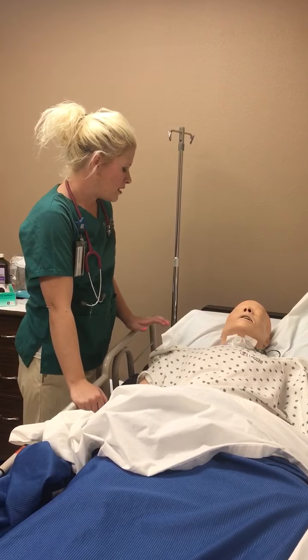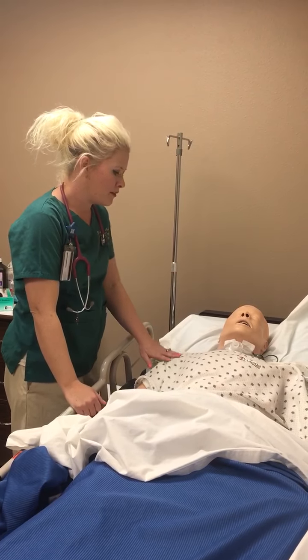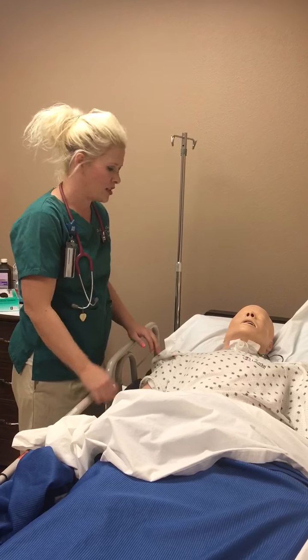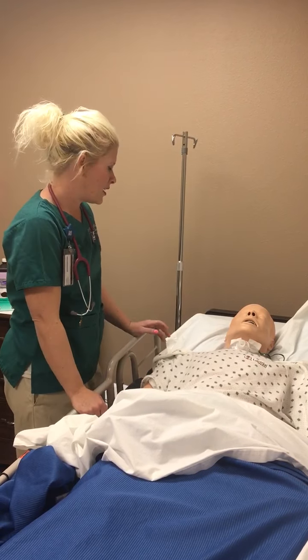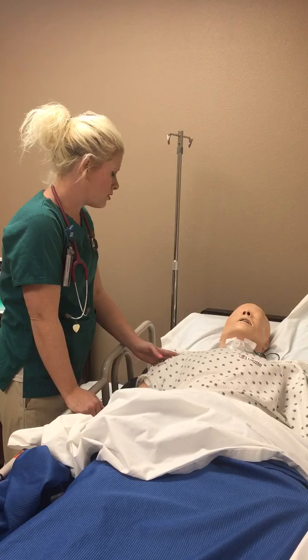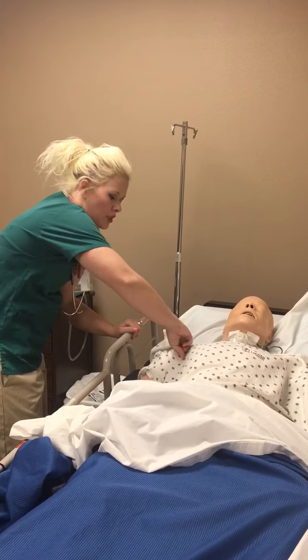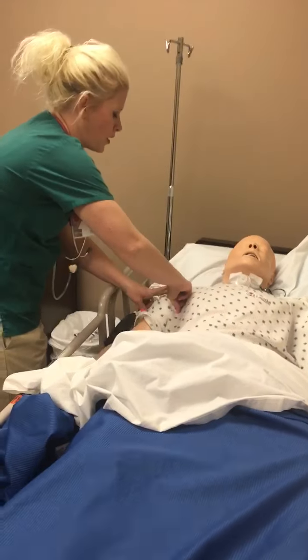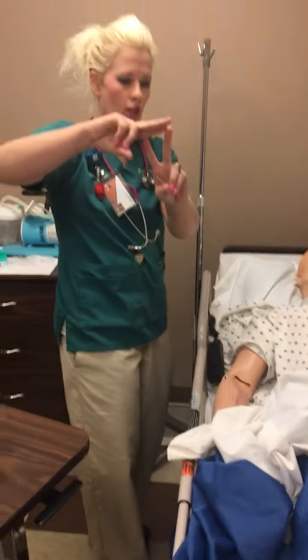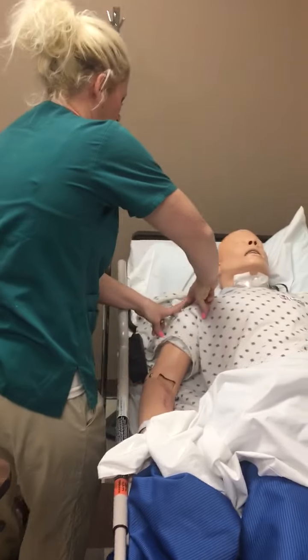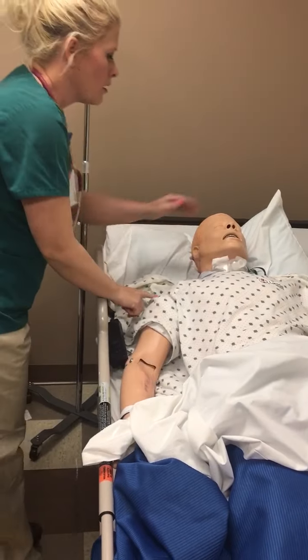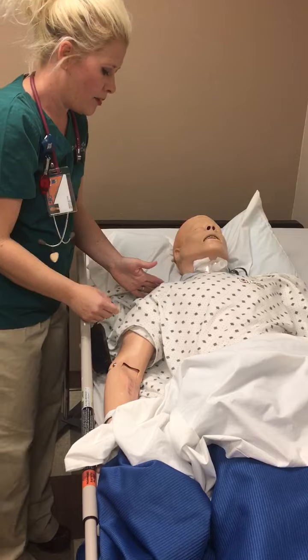Okay? I can give an IM injection in a couple of different places. Because it is the flu, we're going to go ahead and administer in your deltoid. To find that place, I'm going to take 2 fingers below the acromion process. I'm going to do my 2 fingers, and I'm going to go right into the middle. We can go in the right or the left arm.